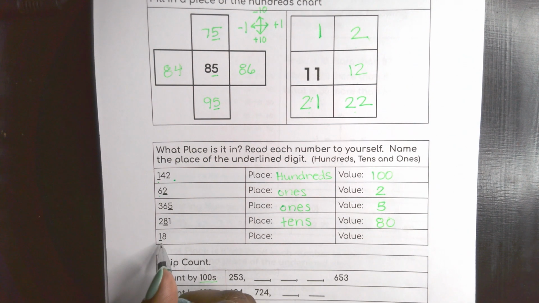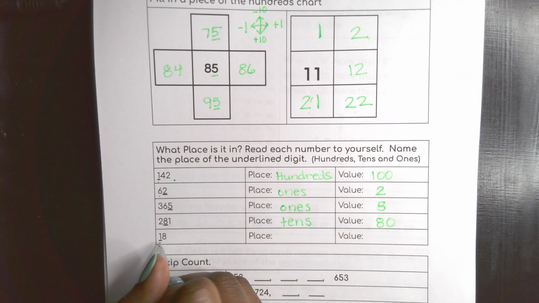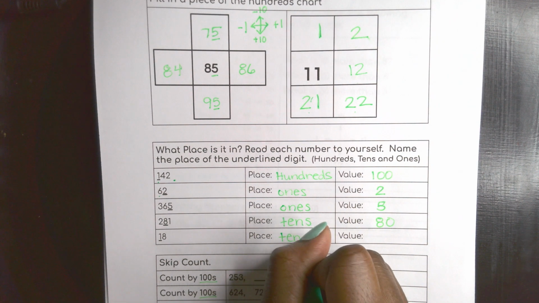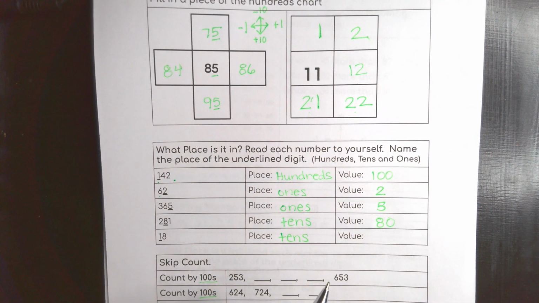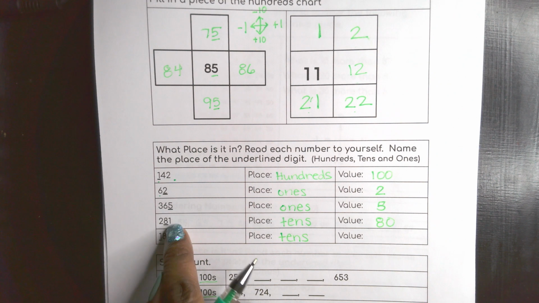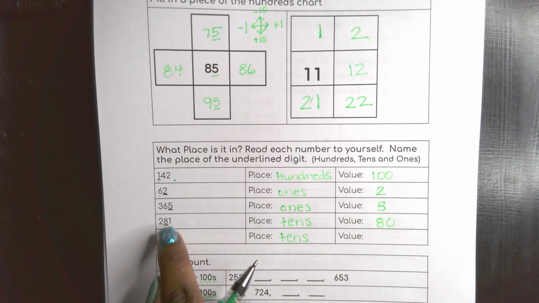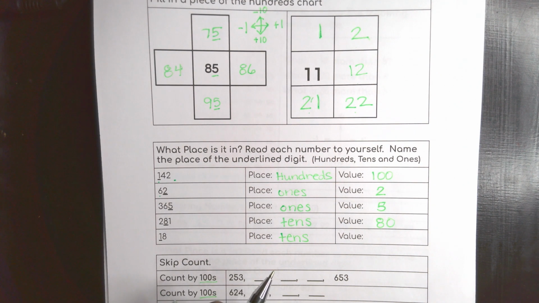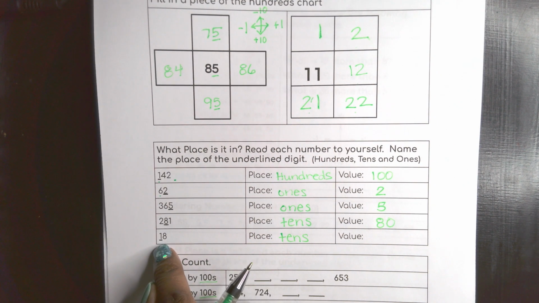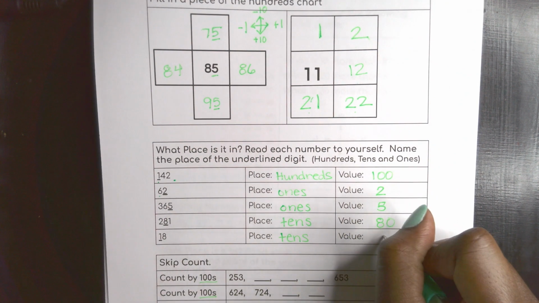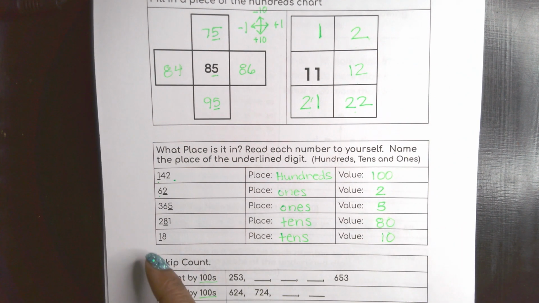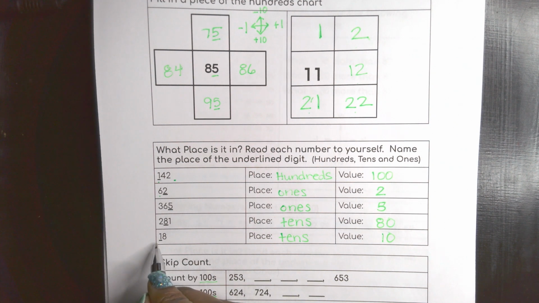Here I have 18. The place is the same place as the previous one. How is that possible? Well, it's because I have the ones, and the next value is the tens place. That one just happened to have hundreds. This one doesn't have any hundreds. And the value is just 10 because the number is 18. 18 comprises 10 and 8: 1 ten and 8 ones.